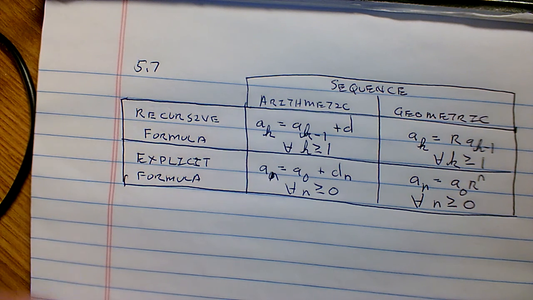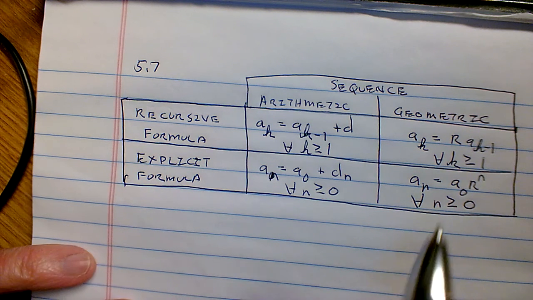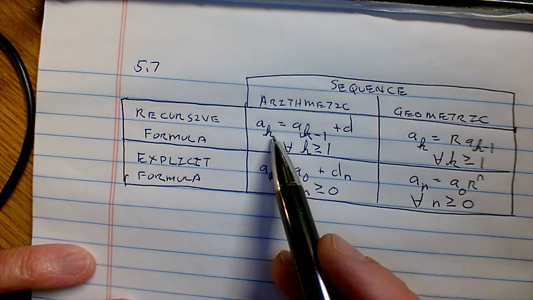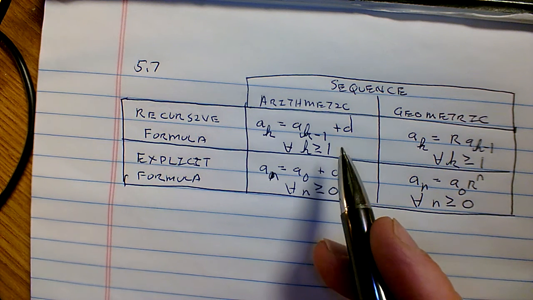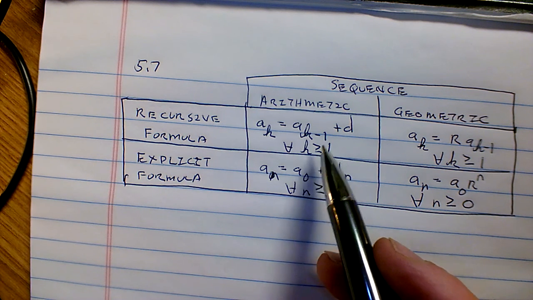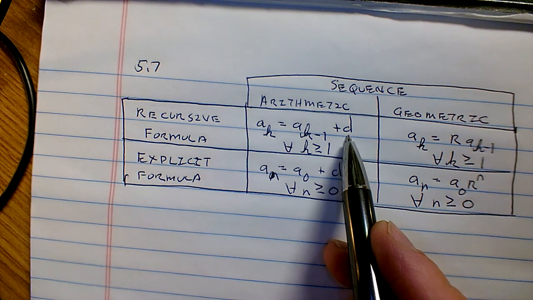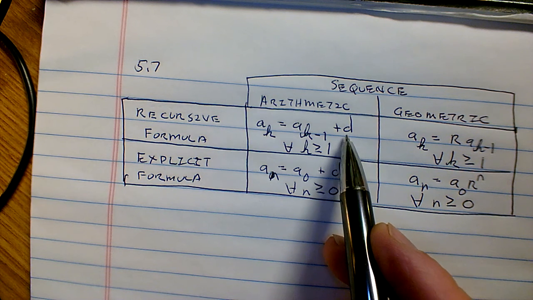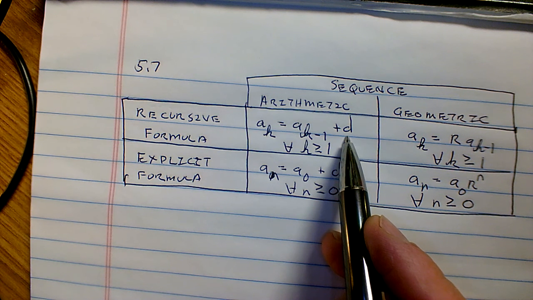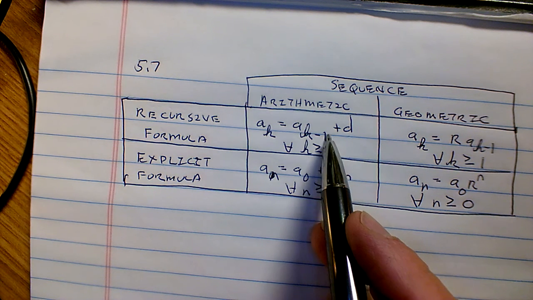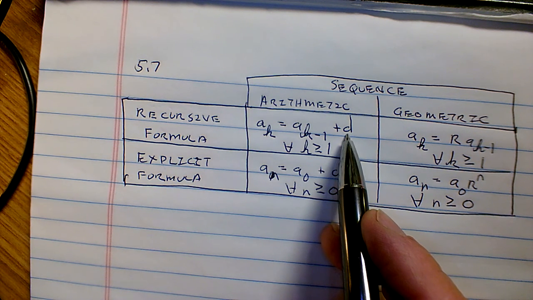What I've done in this one table is compare the arithmetic and the geometric sequence and shown how to work with each one of them in both a recursive and explicit way. The arithmetic sequence is one in which basically you start with some initial location and then you add something every time. And the letter D is usually used here to say it's the difference. So we could be adding a difference each time.